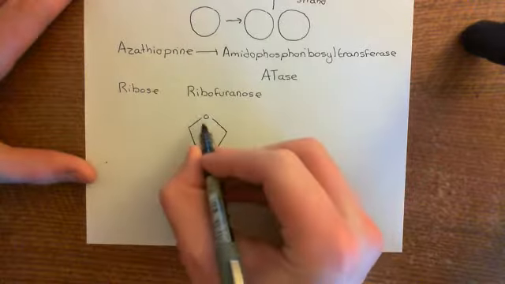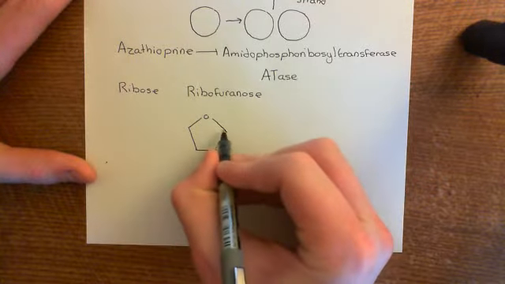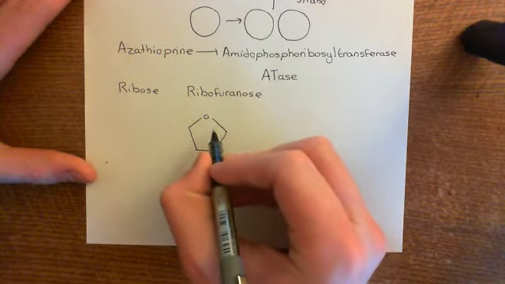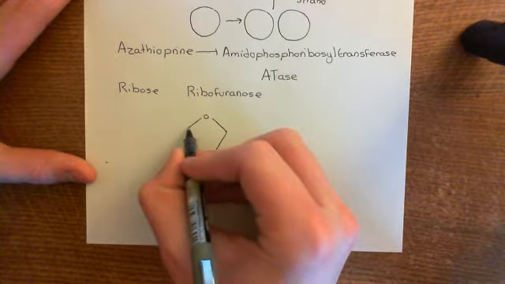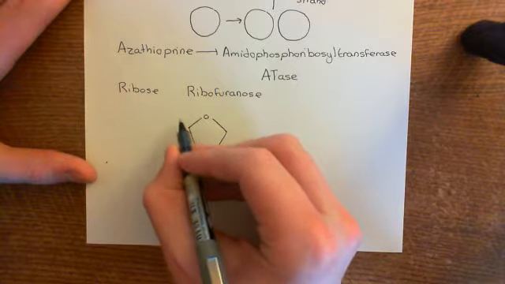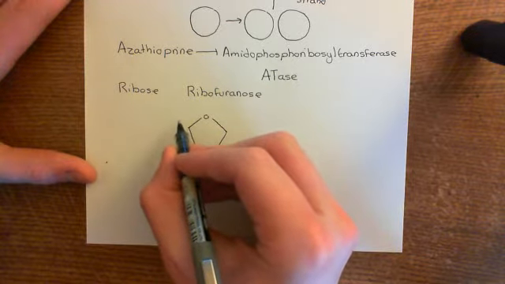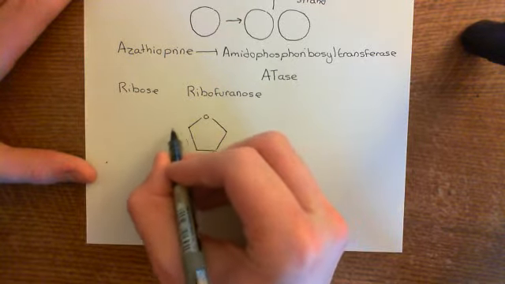Now, if you imagine that this ring is within the plane, then if we imagine looking at this carbon here, this carbon has one interesting group coming off it, which is the 5th carbon, but it also has a hydrogen coming off it.